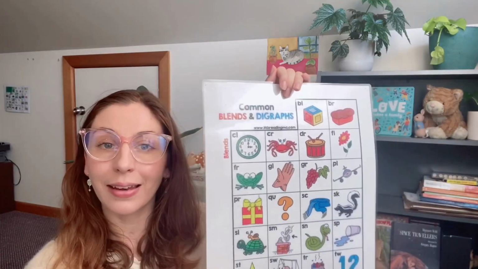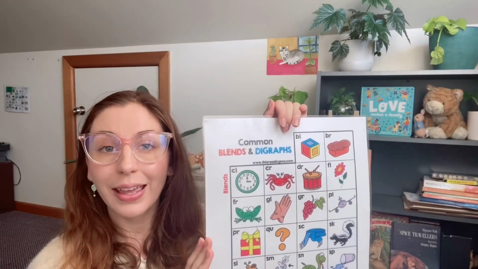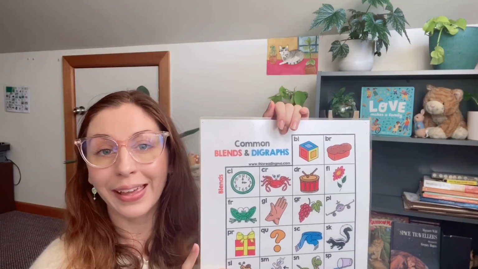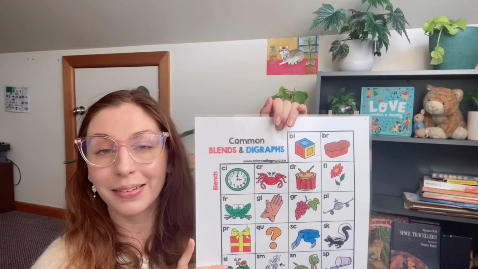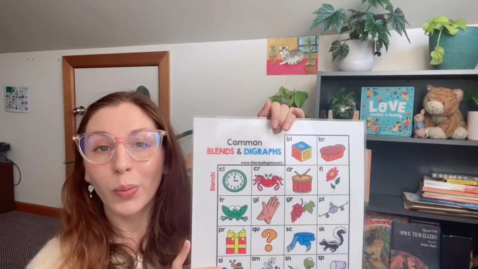To help us with our writing today, we are going to talk about blends and digraphs. Here is the blend and digraph chart. If you would like a copy of this chart, it is available on our F1A and F1S website to download. I'll explain now what a blend is and what a digraph is.